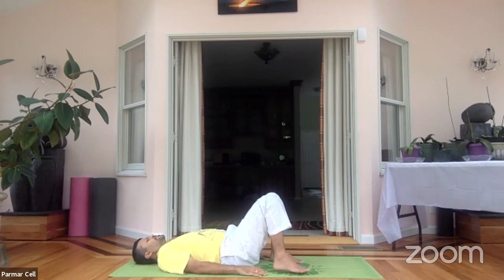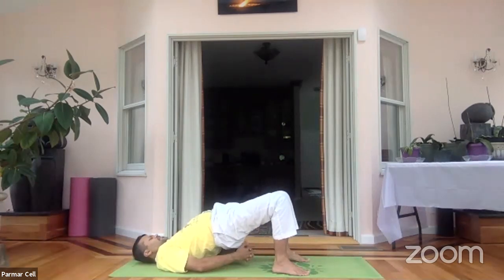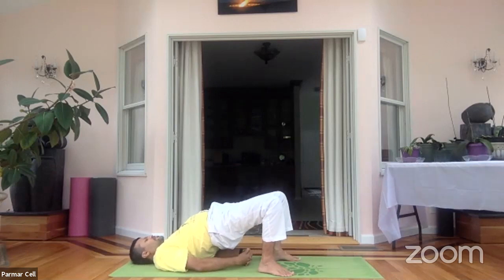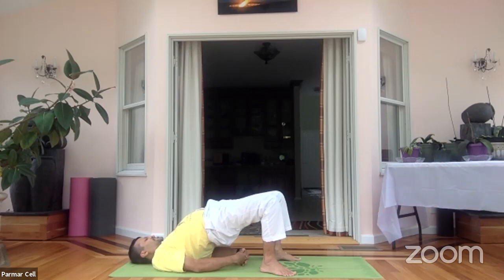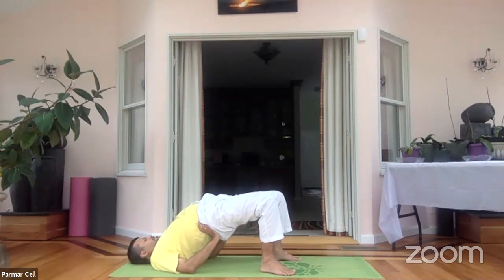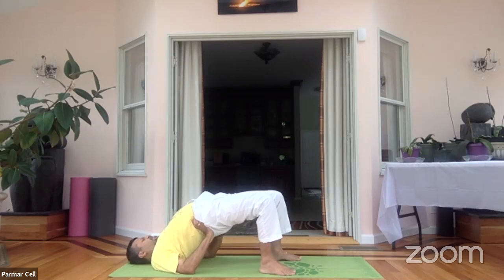Just pushing your hips up. You can either clasp your fingers or grab hold of your ankle, whichever is comfortable for you. And use your lower arms to support the back, creating two pillars of the bridge, going higher.